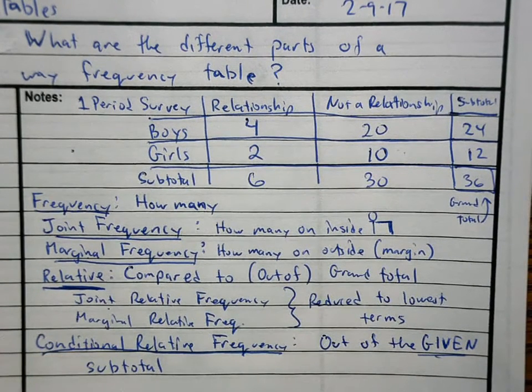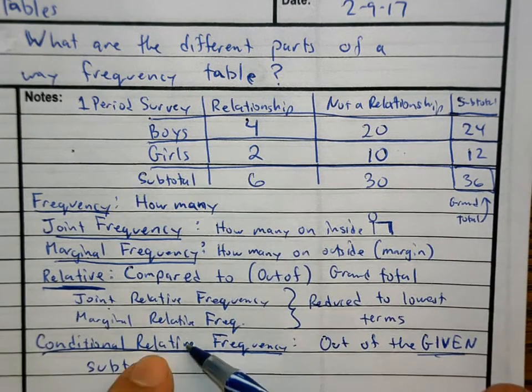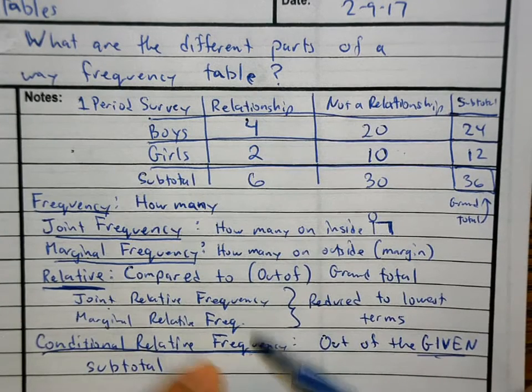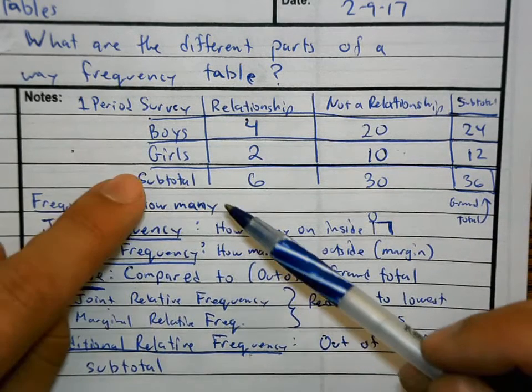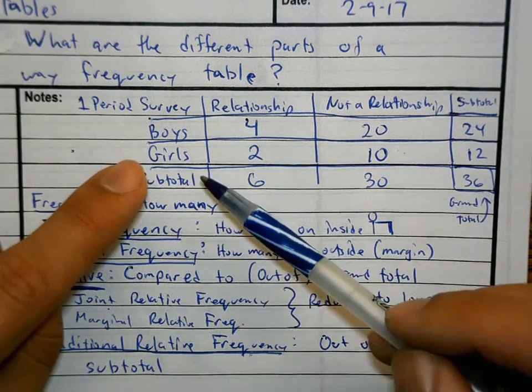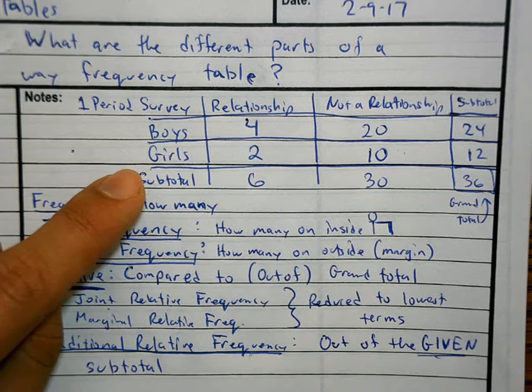Given that they are in a relationship. Conditional relative frequency. What is the conditional relative frequency of girls given that they are in a relationship?